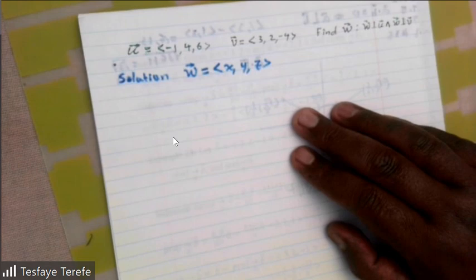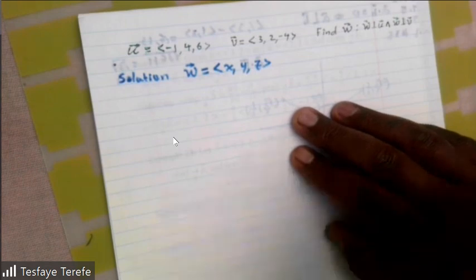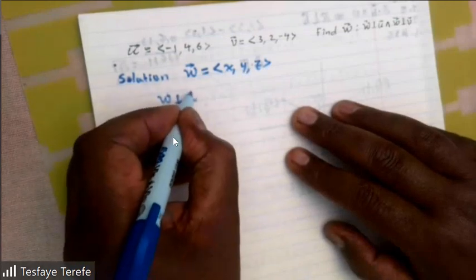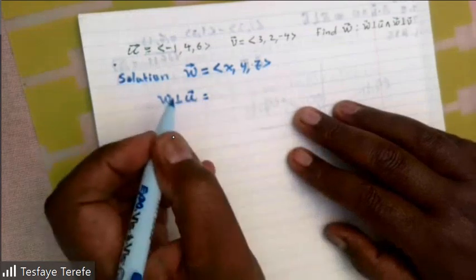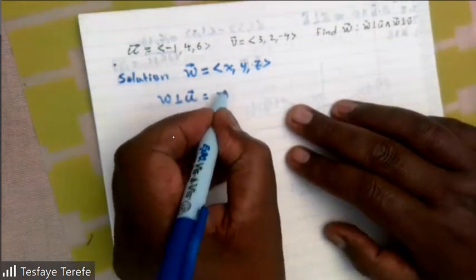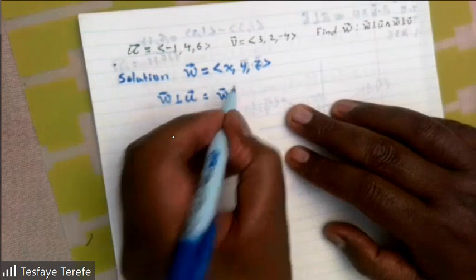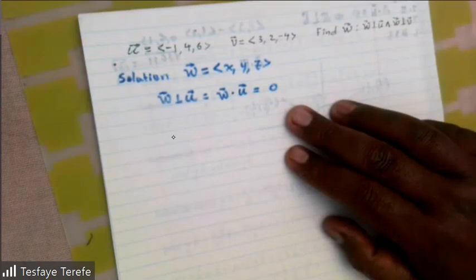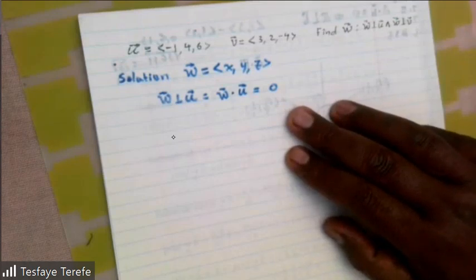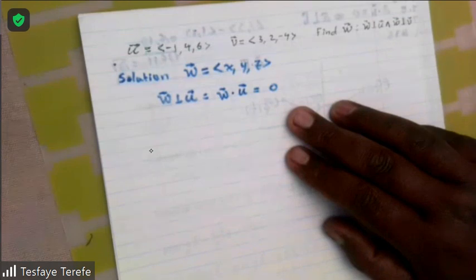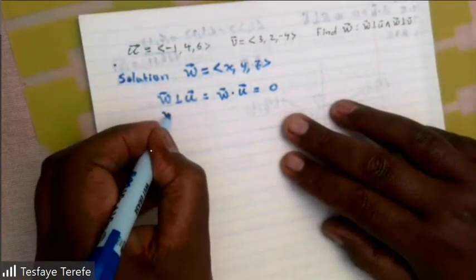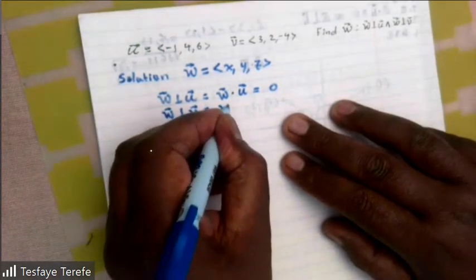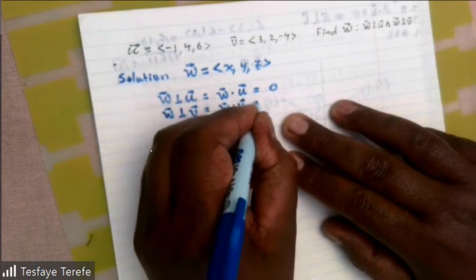And then now we know that this vector W is orthogonal to U. That means what? Vector W can be dotted with U, and that dot product is going to be 0. Make sense? And likewise, at the same time, this vector is going to be orthogonal with vector V as well. If that is the case, this vector dot product with V is going to be also 0.